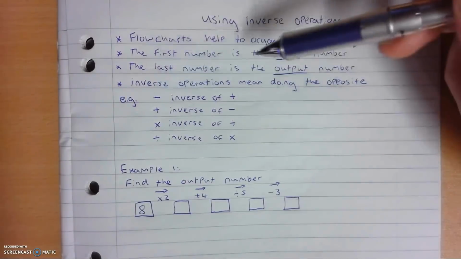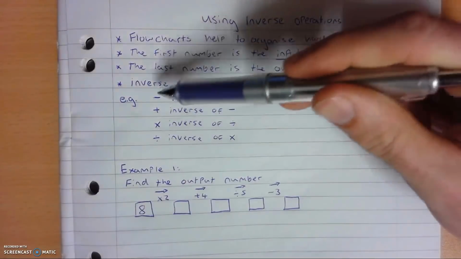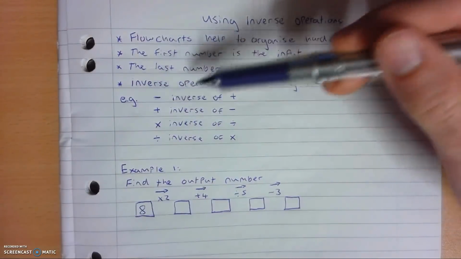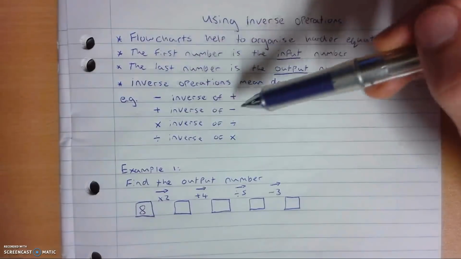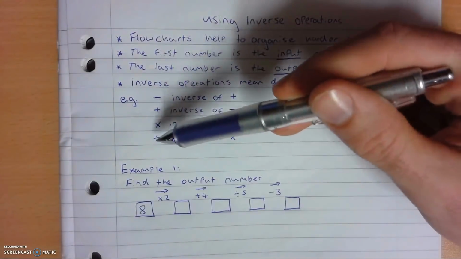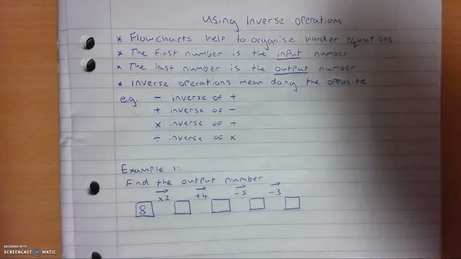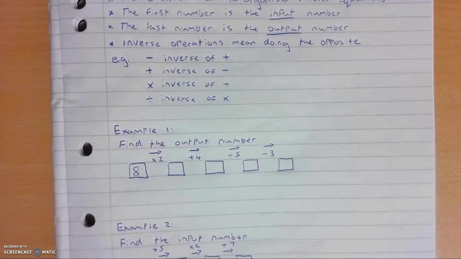Okay, and an inverse operation means just to do the opposite. Okay, so minus is the inverse of plus, plus is the inverse of minus, multiplication is the inverse of division, and division is the inverse of multiplication. Okay, so just quick, nice and simple.